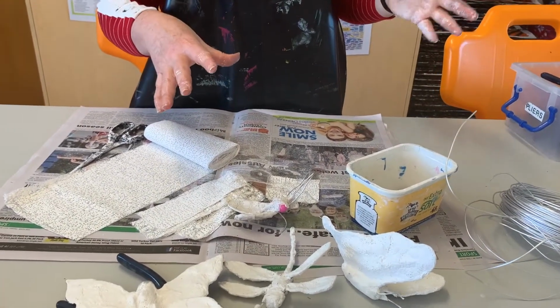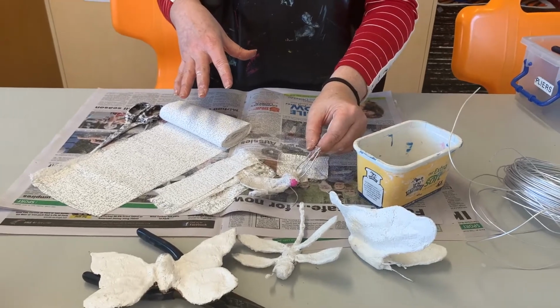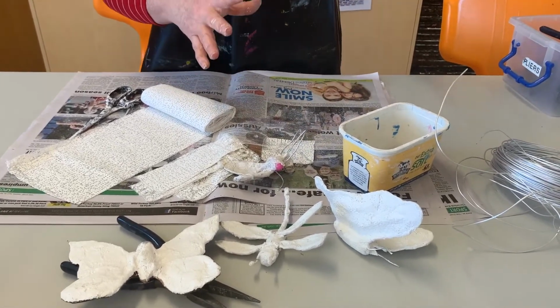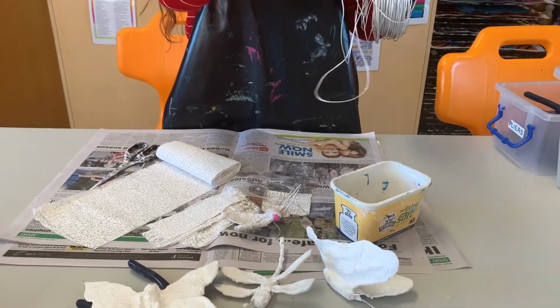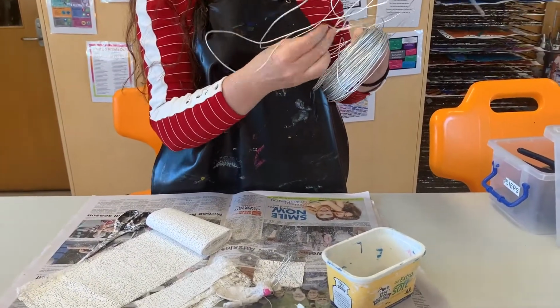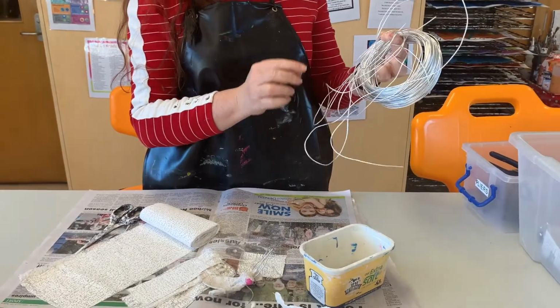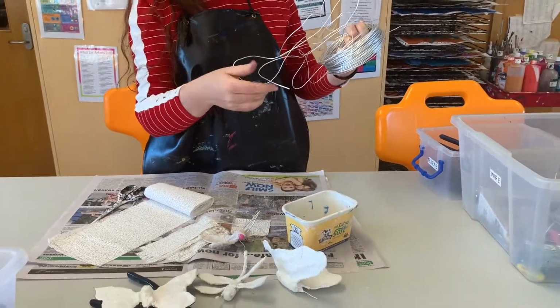So the next thing, and I use the 1.5 armature wire for that onto the bug body, the next thing the students will do is they will grab a piece of wire for their figure. And of course you can see I've got this ready.